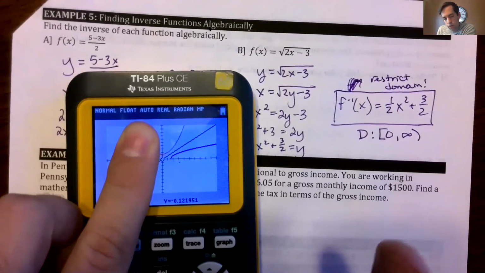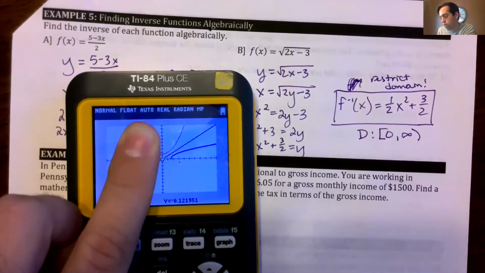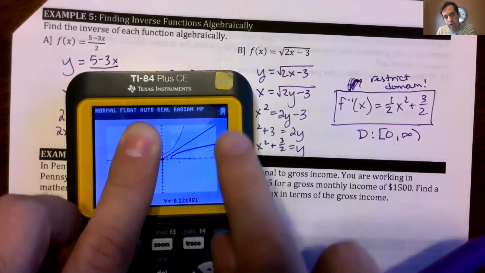So I hope that's not too confusing. It won't come up that often, but if it does, you should always look at the graph to see if your functions really do reflect over that line y equals x.